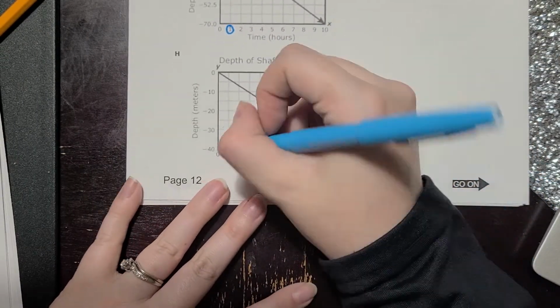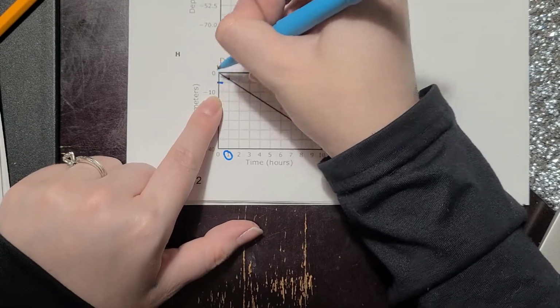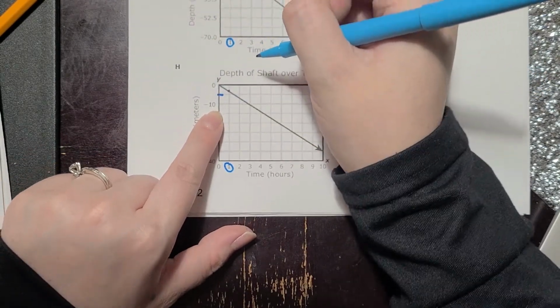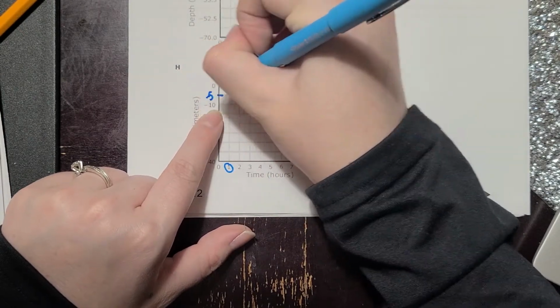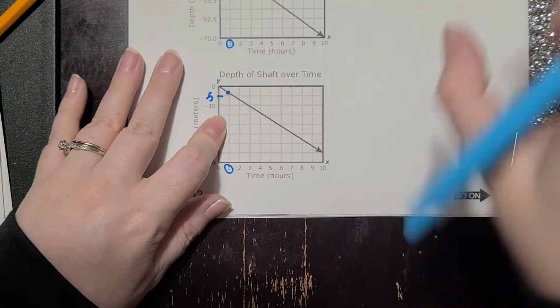The last one says at 1 hour, our graph is up here. This line is between 0 and negative 10. I know halfway between those two is negative 5. So yeah, negative 3 should be before that first line. So this one seems pretty reasonable.